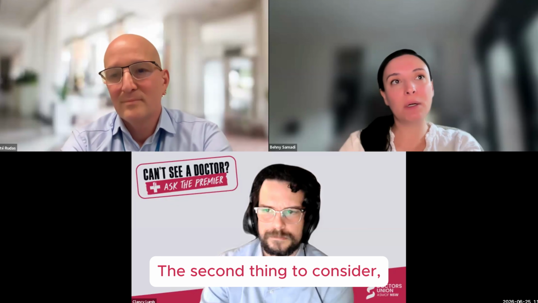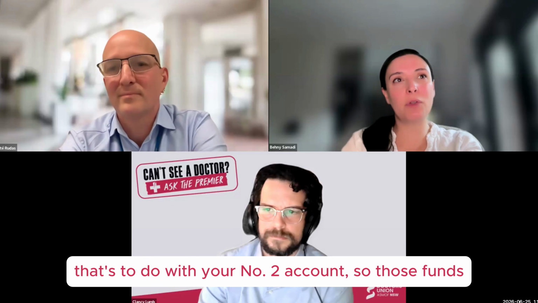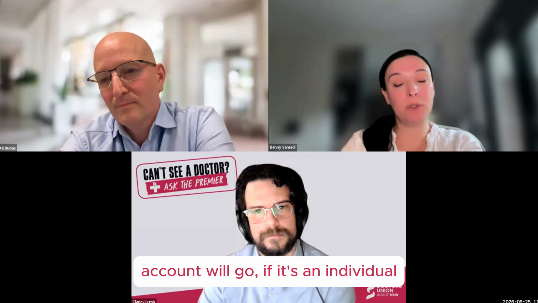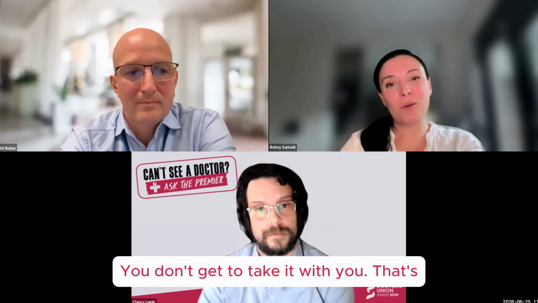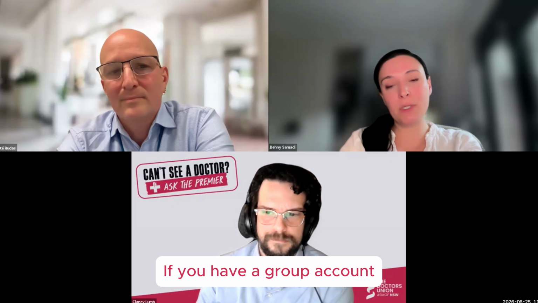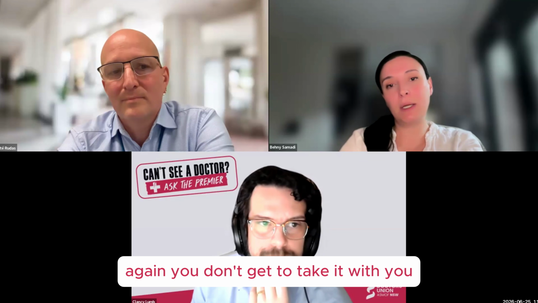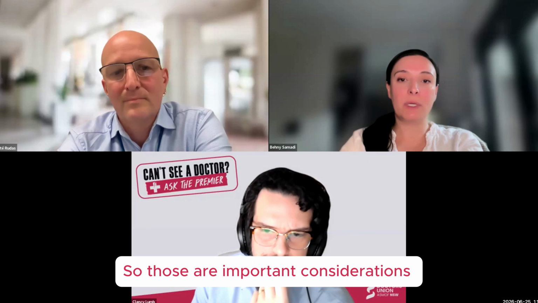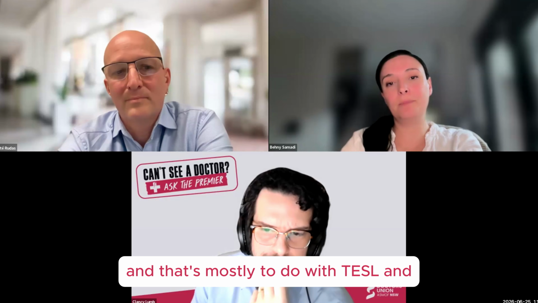The second thing to consider, particularly if you're moving districts, is to do with your number 2 account. So those funds don't move with you, unfortunately. If you leave the district, the funds in your number 2 account will, if it's an individual account, go into the hospital's general fund. You don't get to take it with you. That's important to note because you don't want to land in a new place and realize you have absolutely no TESOL, because your number 2 account balance is zero, starting at zero. If you have a group account and you leave the district, that money stays in the group account. Again, you don't get to take it with you, but it doesn't go to the hospital general fund. So those are important considerations, and it's mostly to do with TESOL and your number 2 account balance.